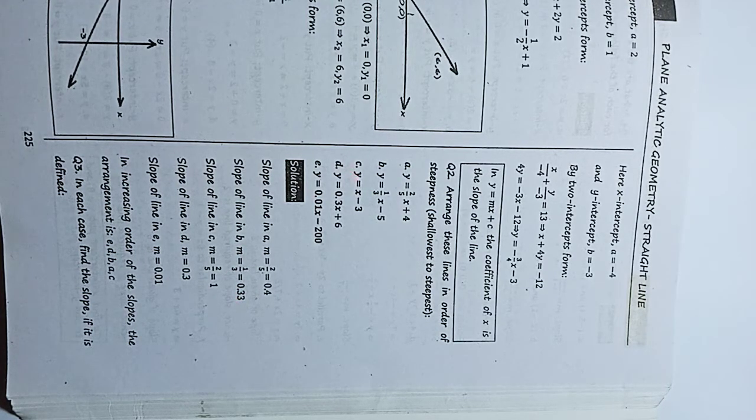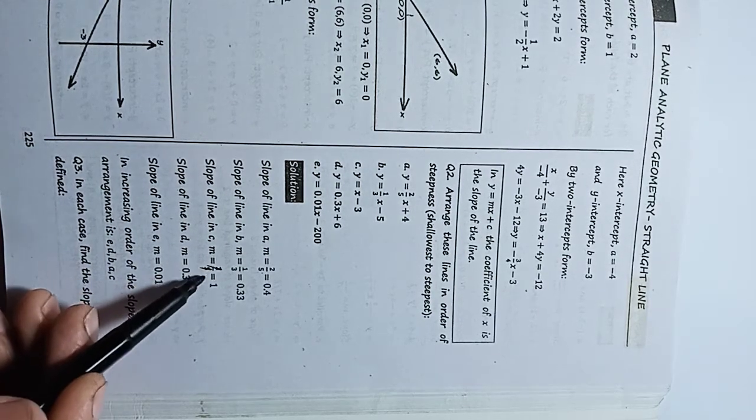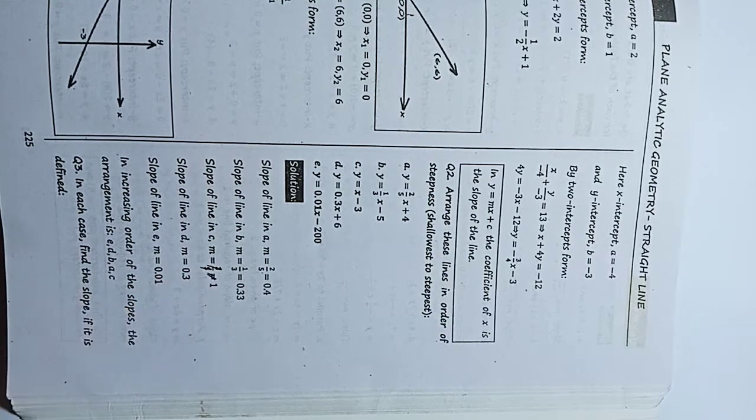In the third case, y equals x minus 3. You know that here it is 1x minus 3, and the coefficient of x is the slope. So here in part C the slope is equal to 1. Now we come to part D.